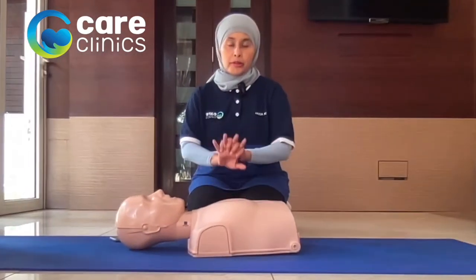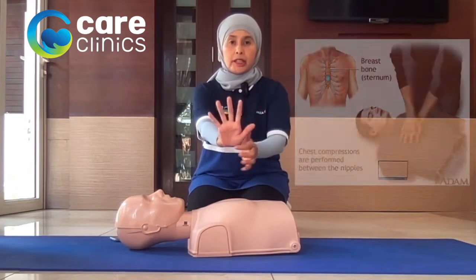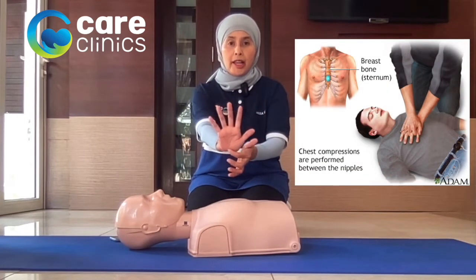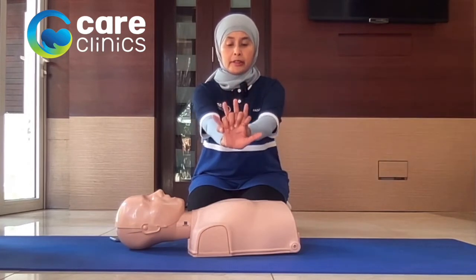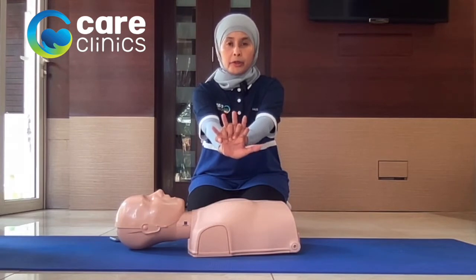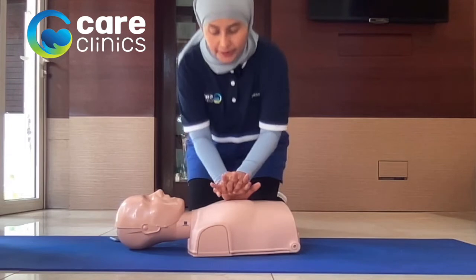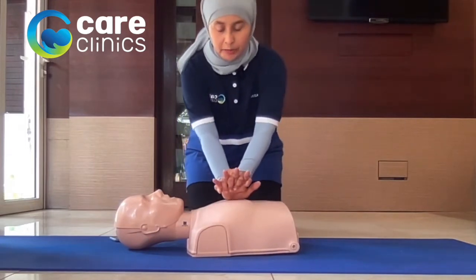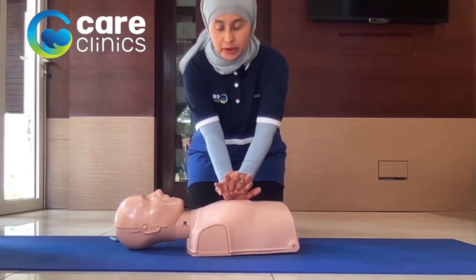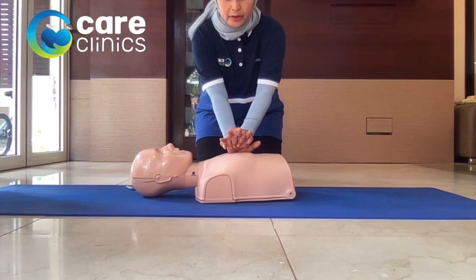So how do you do compression in CPR? You need to use the heel of your hand, with fingers interlocked like this, and place it at the center of the victim's chest. The location is around the lower two-thirds of the sternum, in between the two nipples, and you need to really press down.